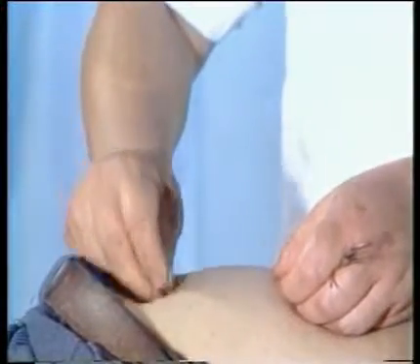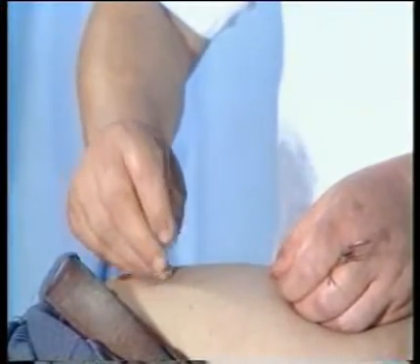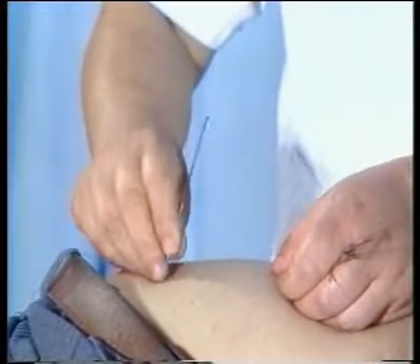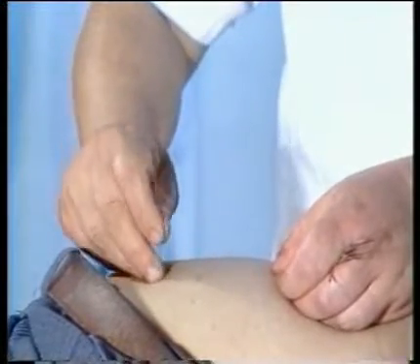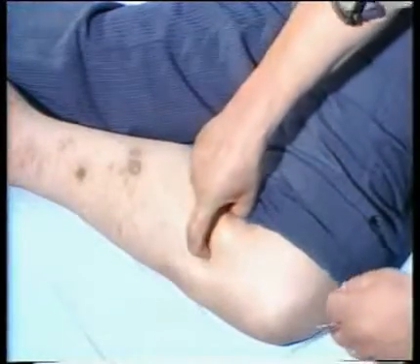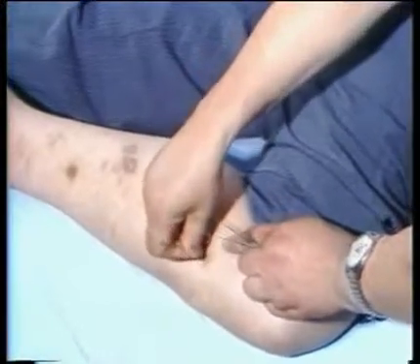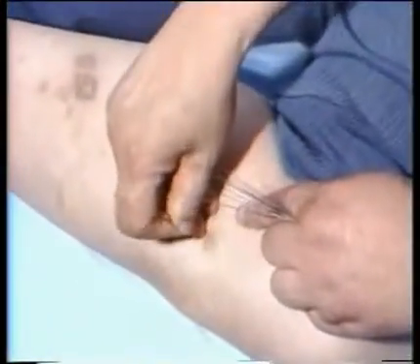Needle the Huantiao, gallbladder 30 point, until the sensation reaches the foot. And now puncture Yanglingquan, gallbladder 34.